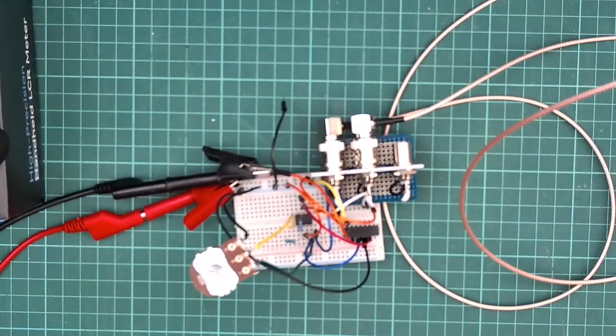So now I need to find a little case. I need to sort out how I'm going to construct it, put the circuit together, and then we'll have a look and see how we get on. Good.